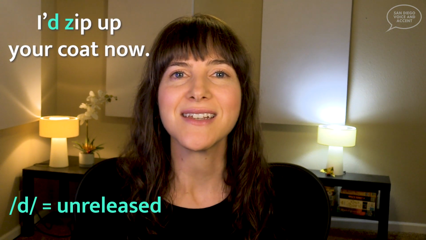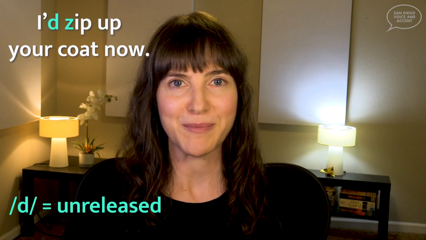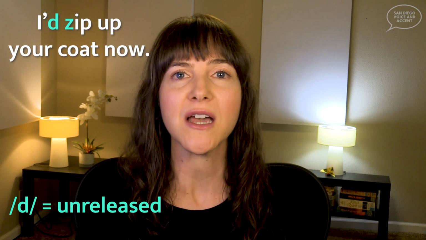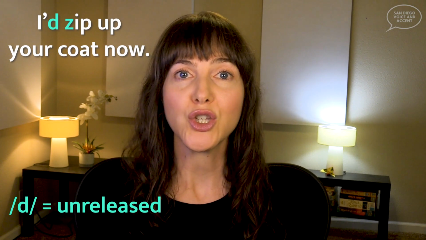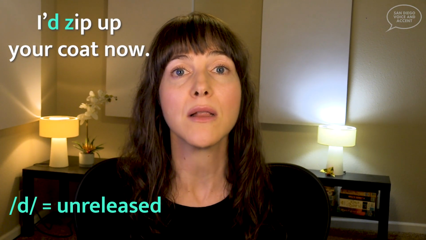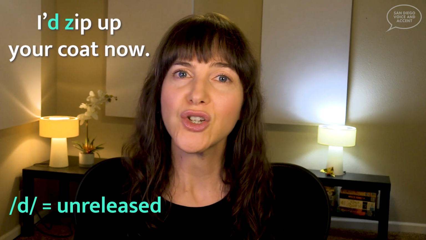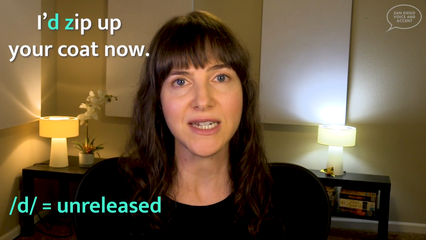Now you'll see this sentence up close and in slow motion. Pay attention to the tongue placement of the final D in I'd. You should see that the tongue tip is lower in the mouth and actually touches the back of the upper front teeth for the D sound. I'd zip up your coat now. Now for the practice. I'll play the sentence 3 more times, and then you'll have a chance to repeat.